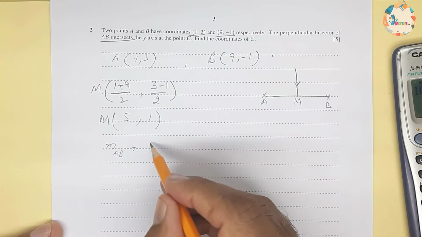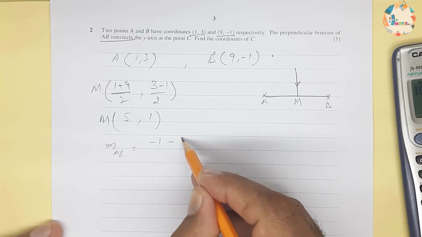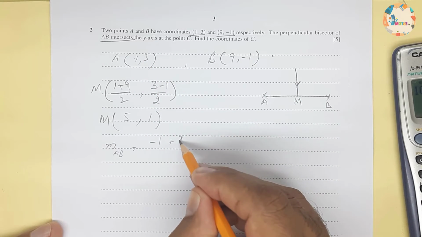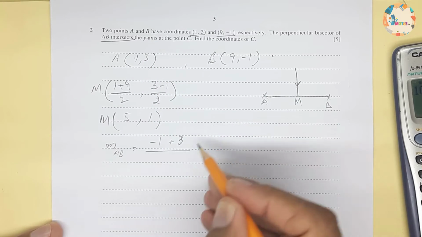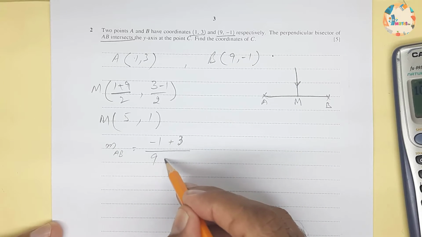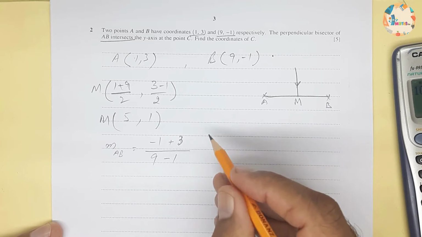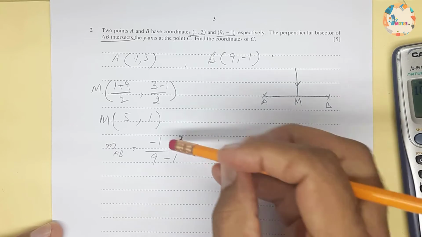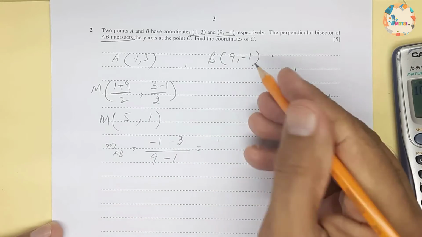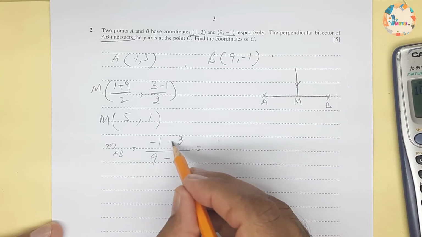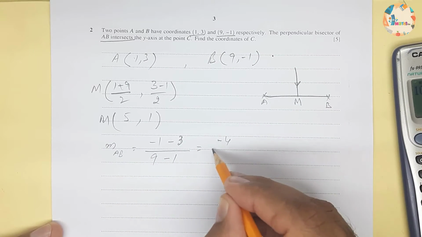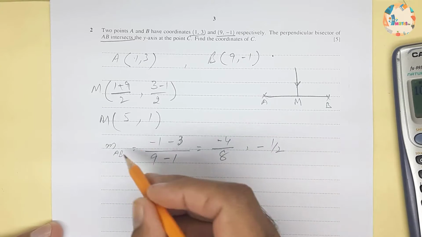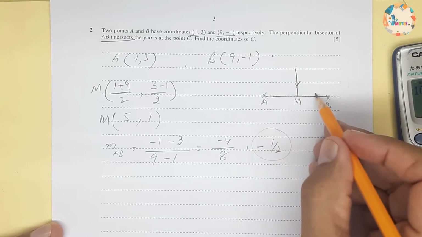So y2 is minus 1 and y1 is 3, so y2 minus y1 over x2 minus x1 will be minus 4 over 8, which is equal to minus 1 by 2. So this will be the gradient of this line AB.